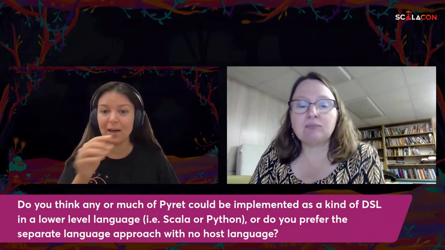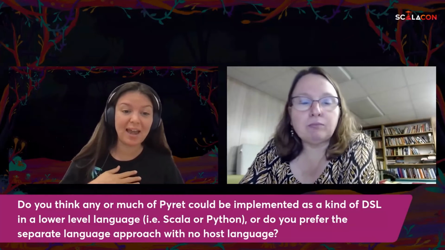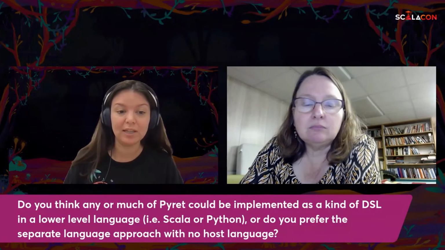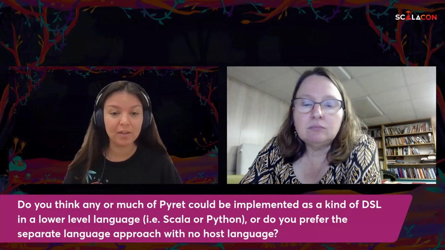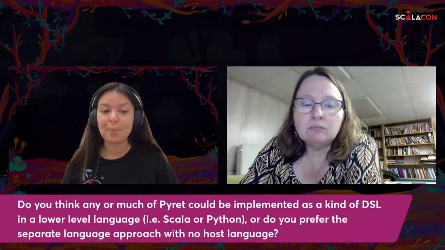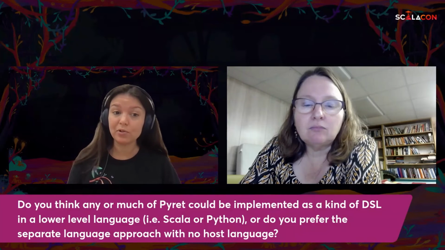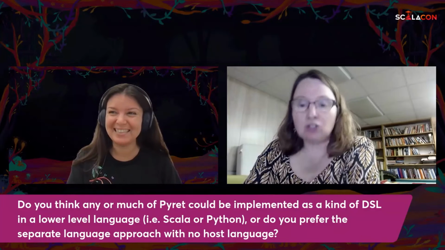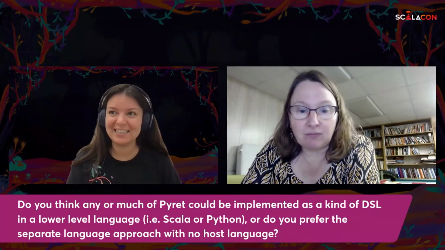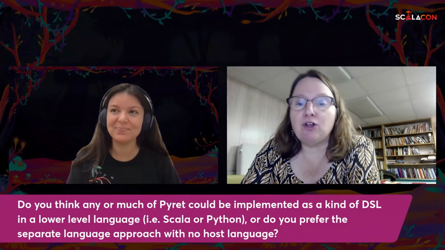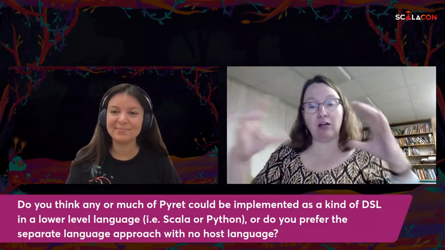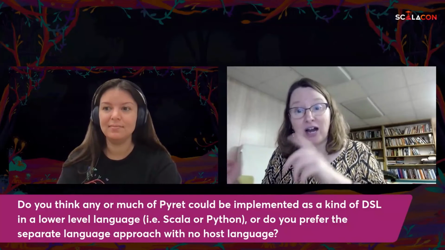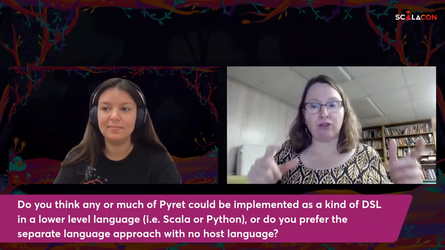Oh, okay, that's okay. Yeah, the next one up on screen is, do you think any or much of Pirate could be implemented as a kind of DSL in a lower level language, i.e. Scala or Python? Or do you prefer this separate language approach with no host language? I prefer strong IDEs for working with beginners. And if you're going to embed it in another language, I want to make sure you're going to give me an IDE that I can then use to support working with students.